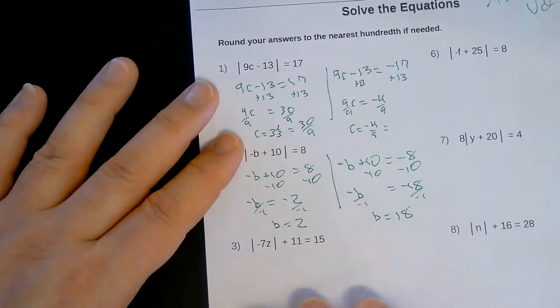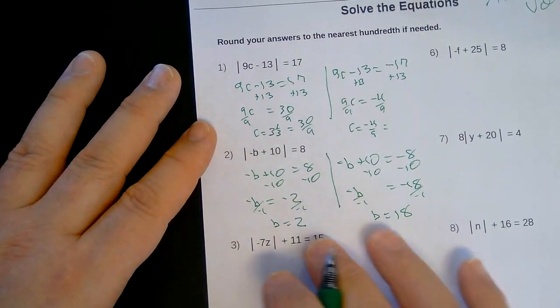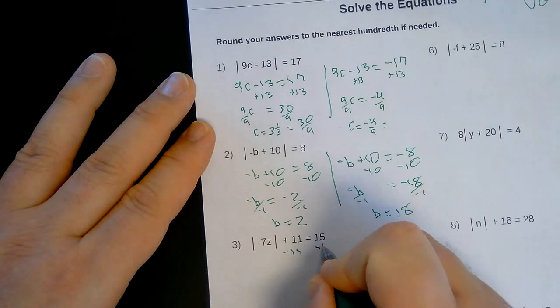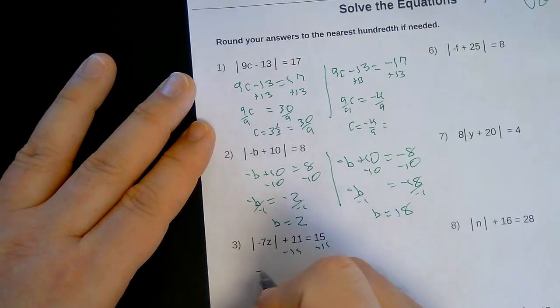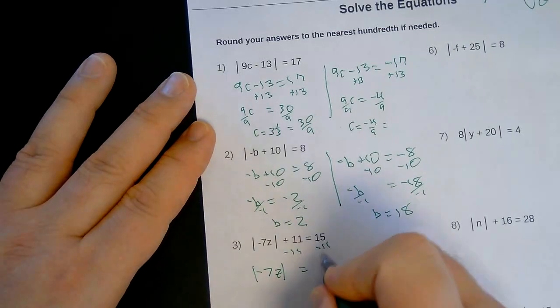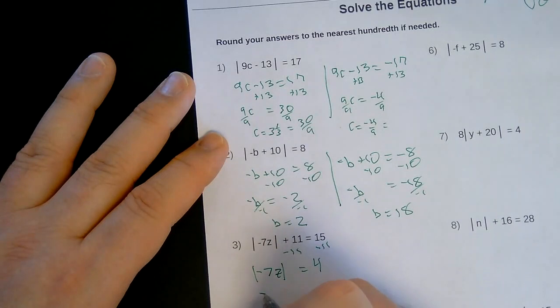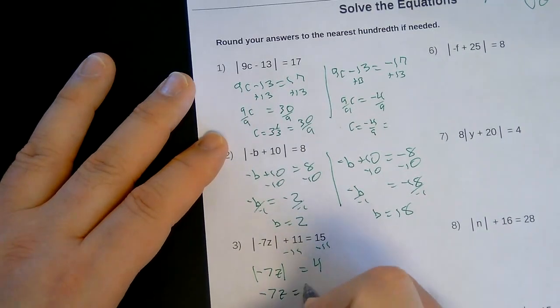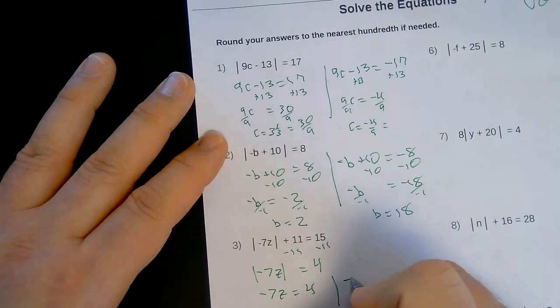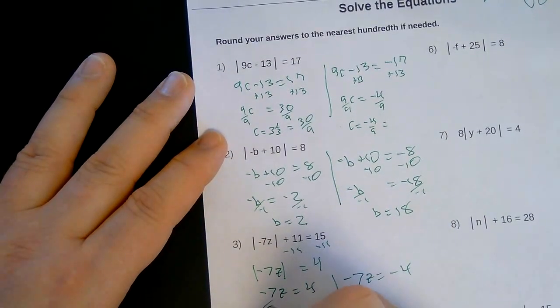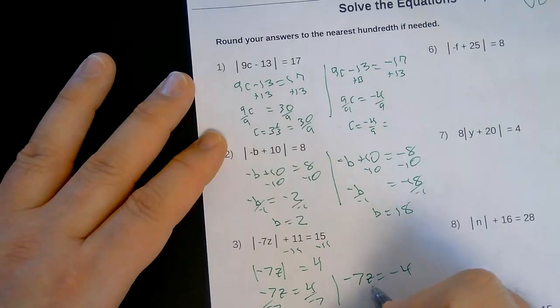Okay. Number 3 is a little bit different. Before we break it up into two problems, we need to take away 11 first. So make sure you do that. So negative 7z, absolute value, equals 4. Now I can break it up into two problems. Negative 7z equals 4, or negative 7z equals negative 4. Easy solving here. Divide everything through by negative 7.